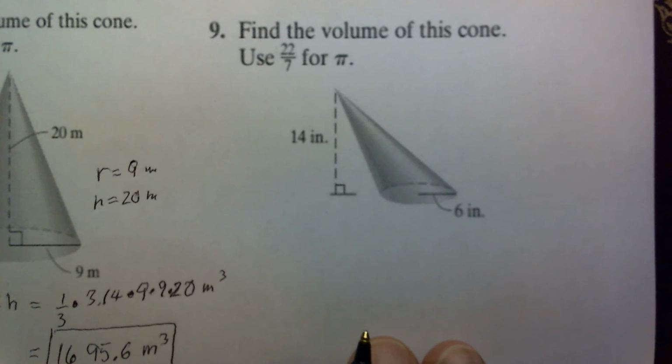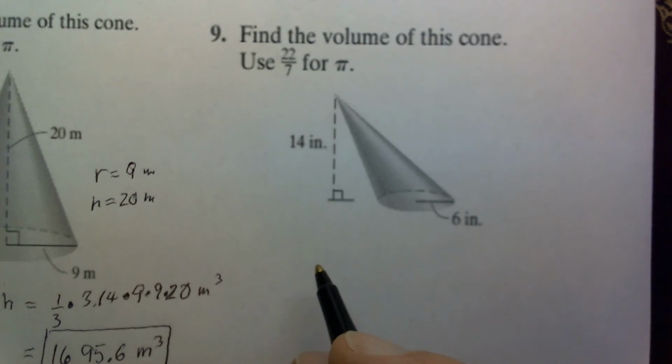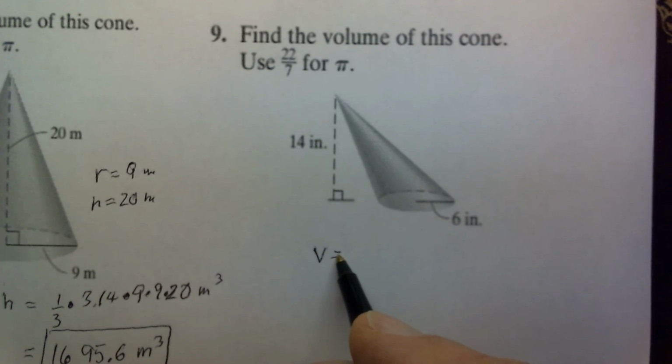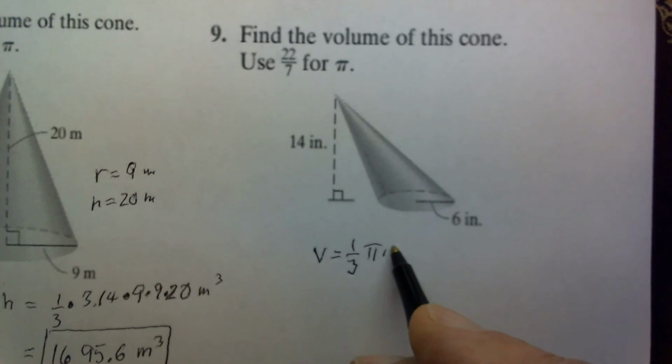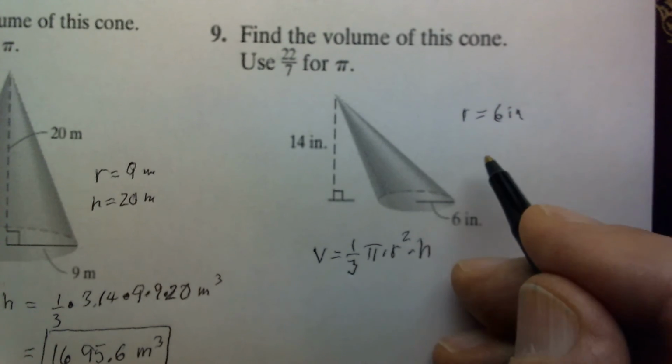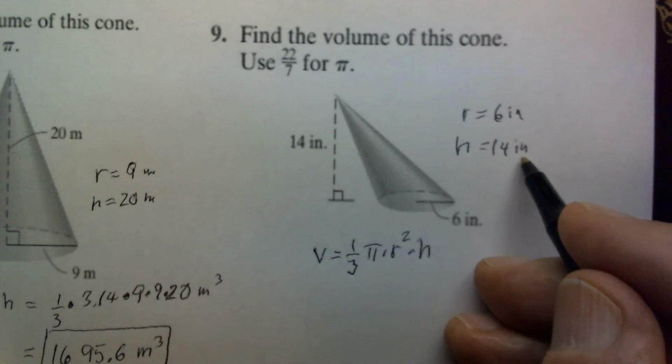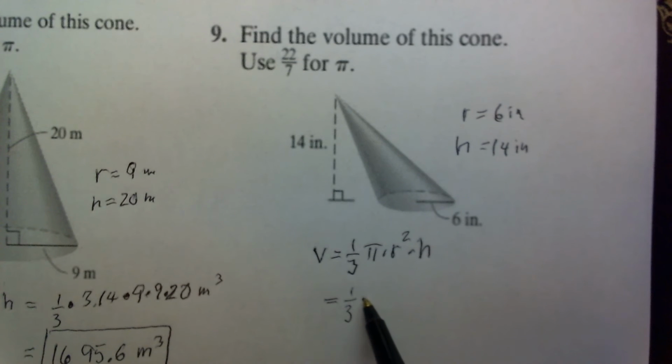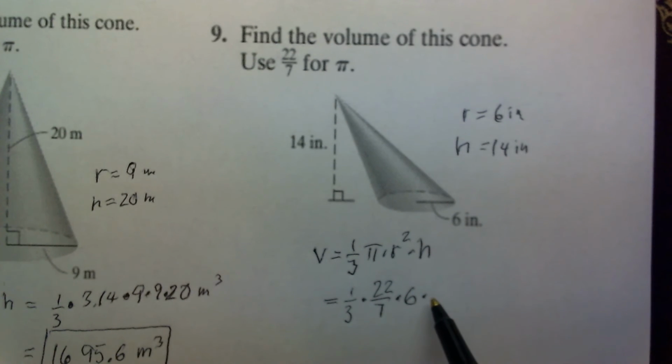Similarly, for number 9, find the volume of this cone. Here we're using 22 divided by 7 for pi. Again, the volume of a circular cone is equal to 1/3 pi r squared times h. So here r is equal to 6 inches and h is equal to 14 inches. So then the volume is 1/3 times 22 divided by 7 times 6 times 6 times 14. We notice that the 7 cancels against the 14, gives us a 2. So therefore, the volume is equal to 528 cubic inches.